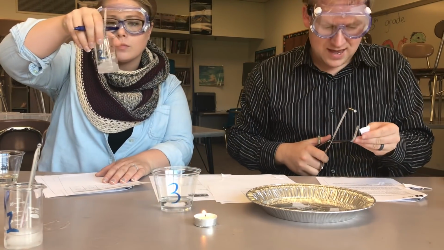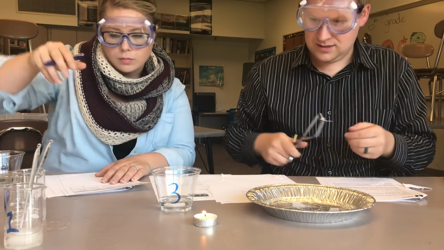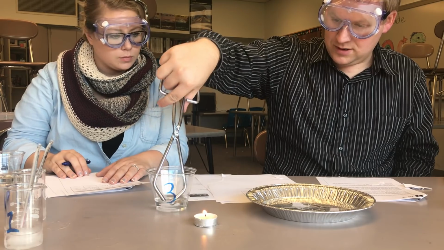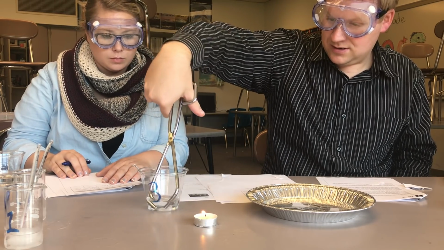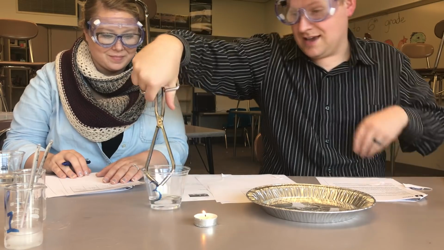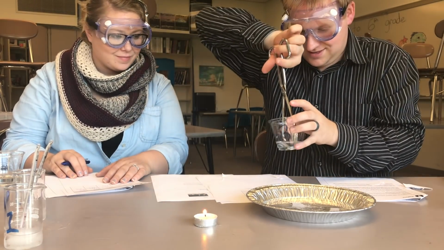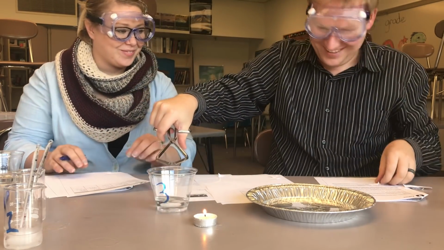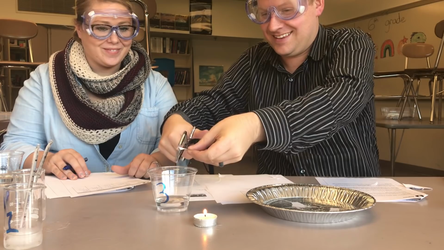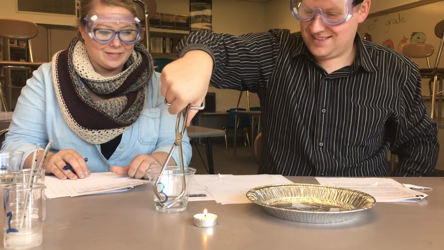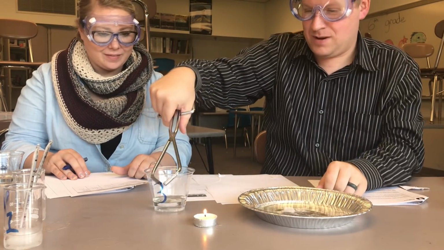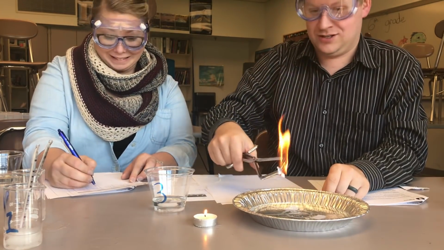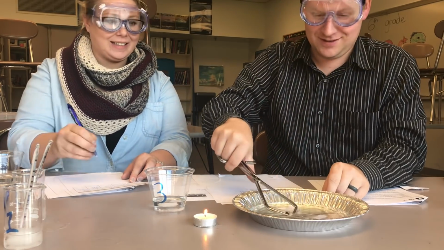The next one we're going to look at is 3. I dropped it. I can do this. We're going to grab a new paper scrap. Okay, so here's a new paper scrap. We're going to test this one. And that was very quick, that reaction. So we're going to go with yes.